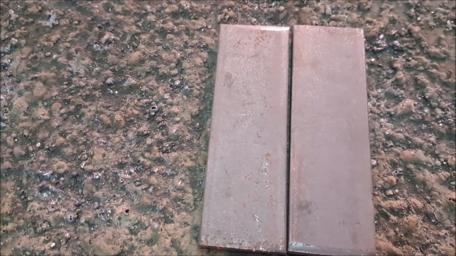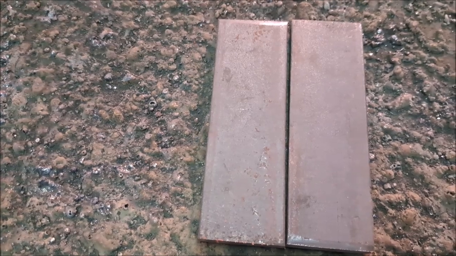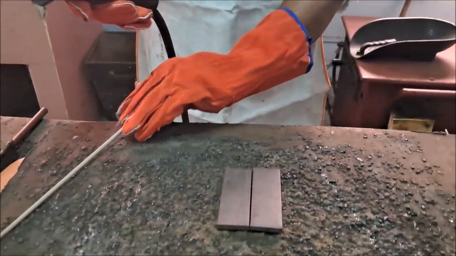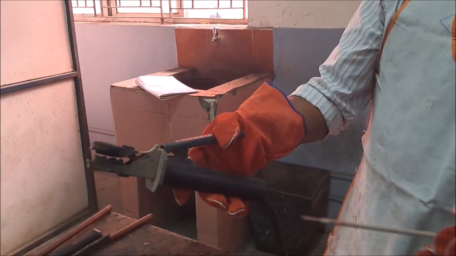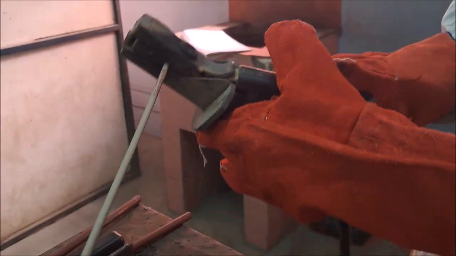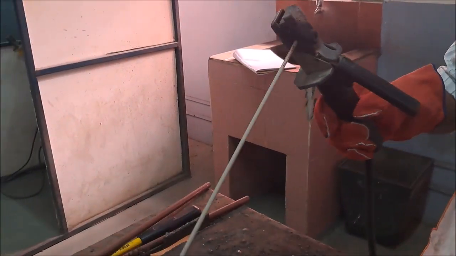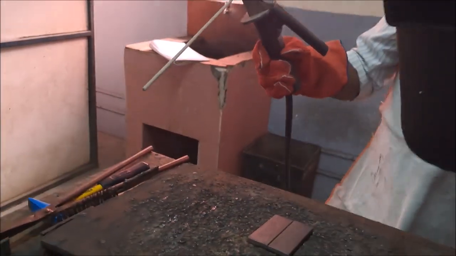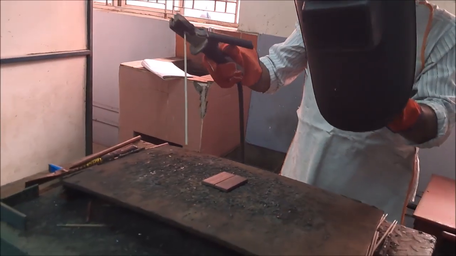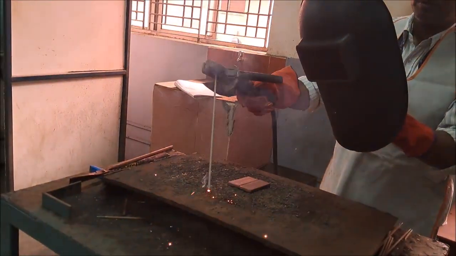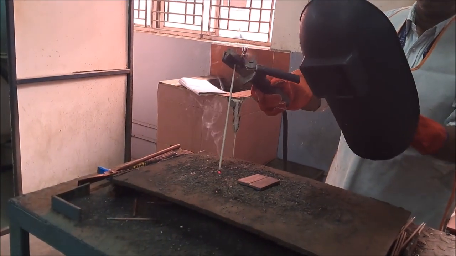After fixing the two plane surfaces, take the welding holder and fix the electrode. Have to hold it right. Then wear the shield. First check whether the electric power will come or not. Touch the rough surface like this way. Then a spark will come, and the machine will be ready for the welding process.